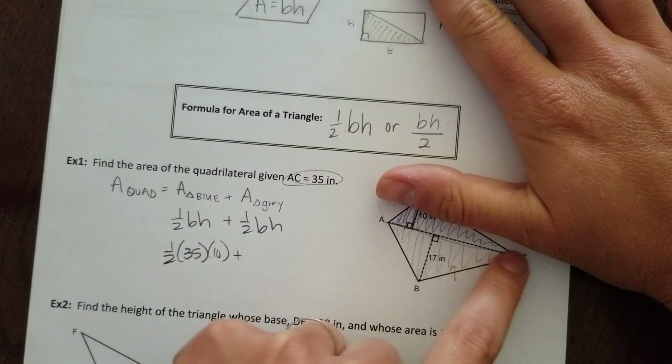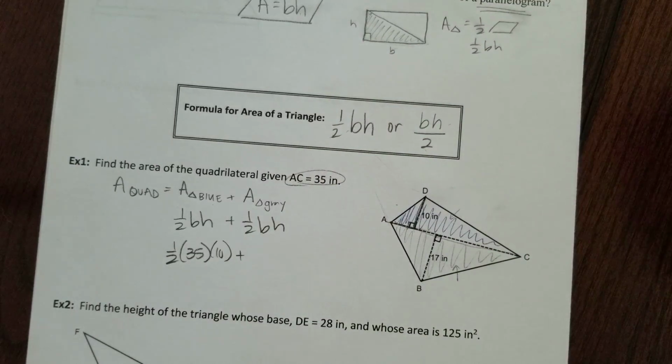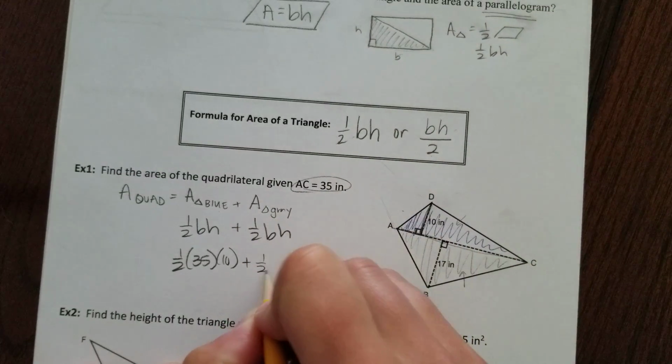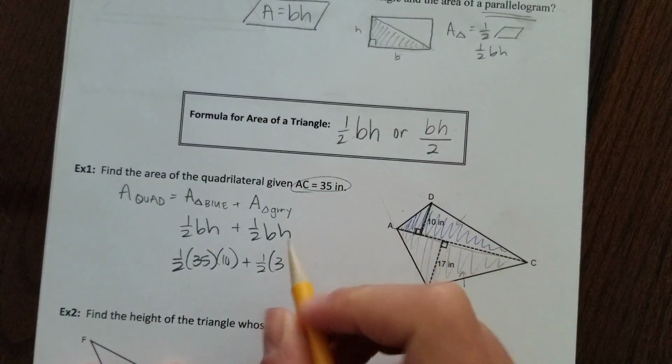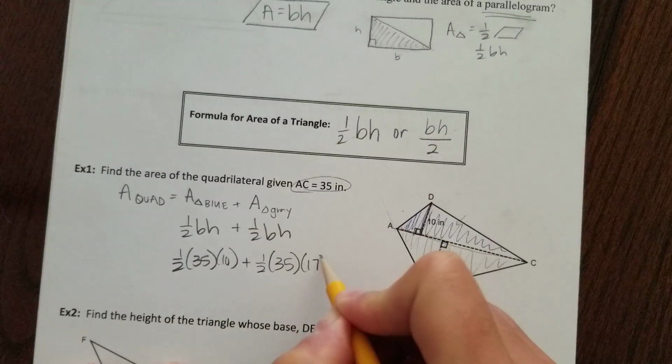Now our second triangle, this one down here, the base and the height, remember, are perpendicular, so this dotted line and this dotted line are going to represent the base and the height, so AC is going to represent my base again. So my base is the same, they're actually sharing the same base, so 35. My height is different though, this time it's 17.